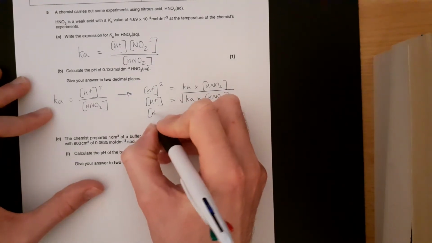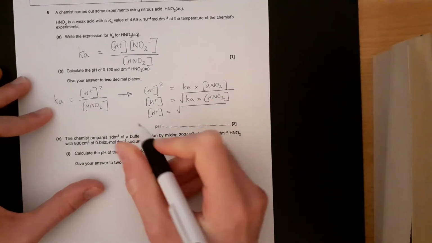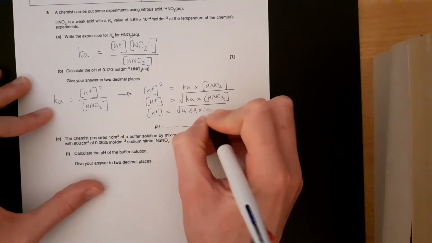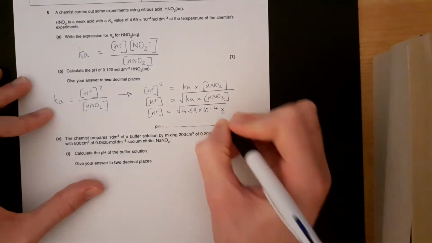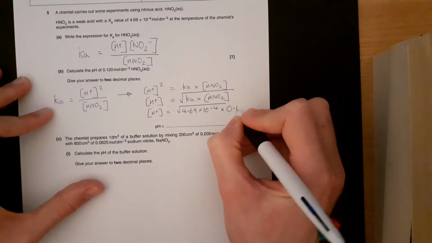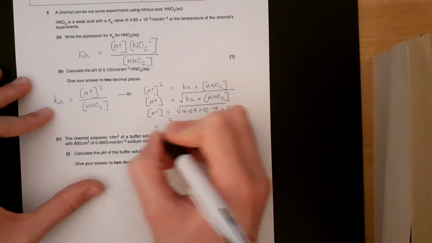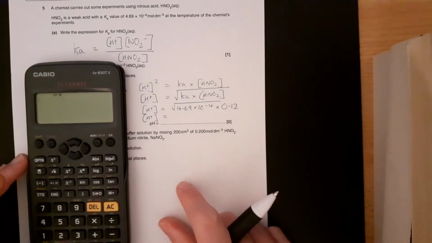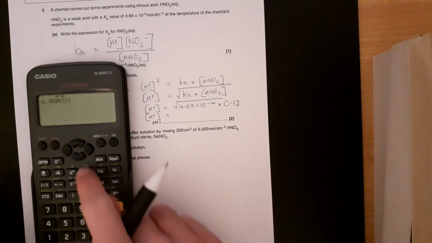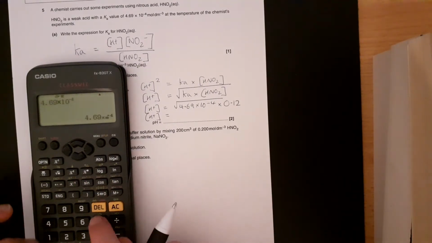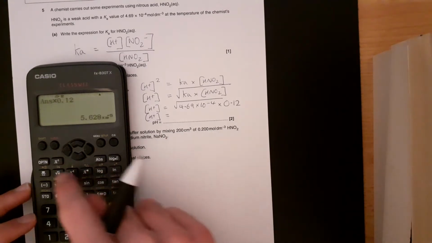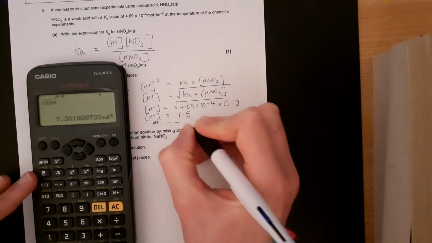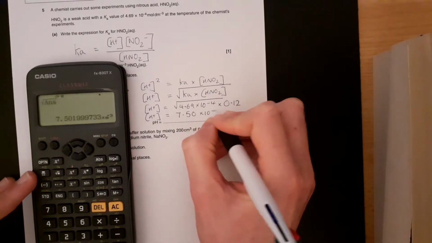And so therefore the H plus concentration is the square root of the Ka value from here, 4.69 times 10 to the minus 4, times by 0.12. So the H plus concentration is going to be equal to, let's calculate this, 4.69 times 10 to the minus 4 times 0.12, and then do the square root of that. So our H plus concentration is 7.50 times 10 to the minus 3.